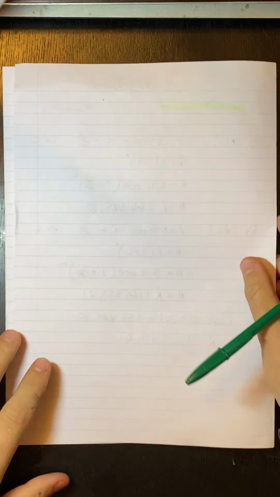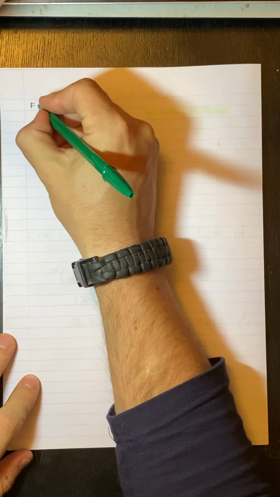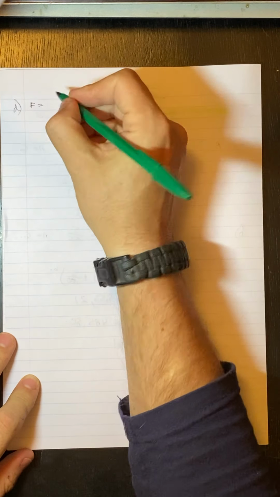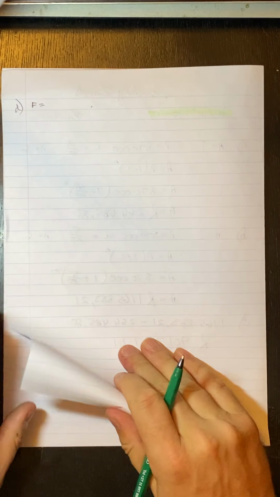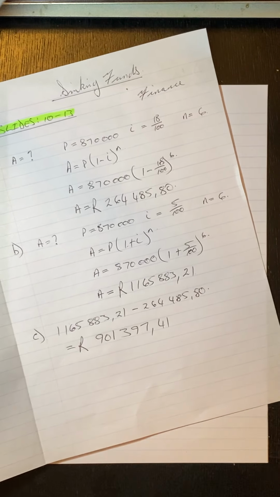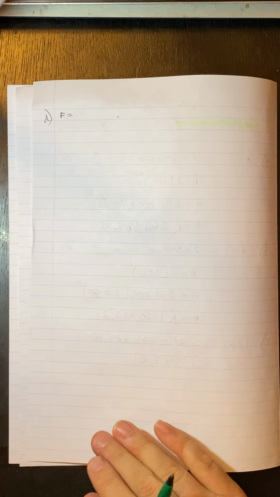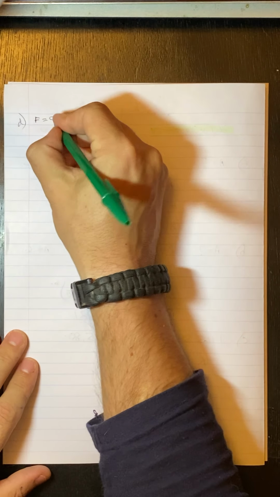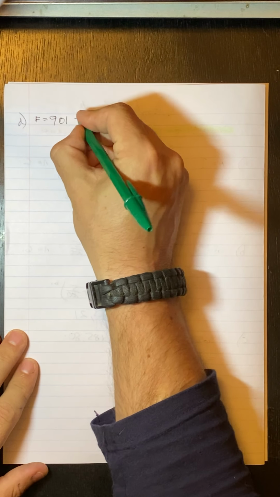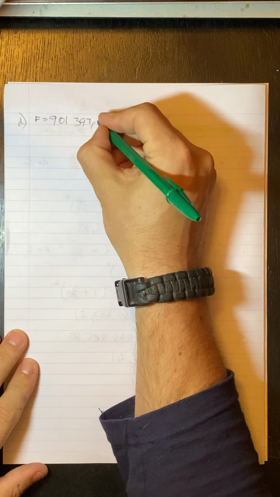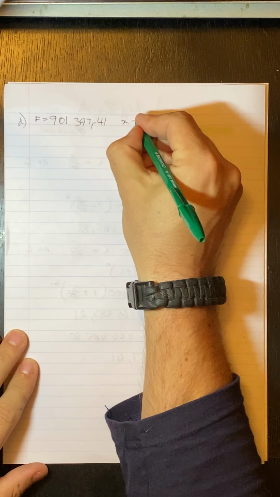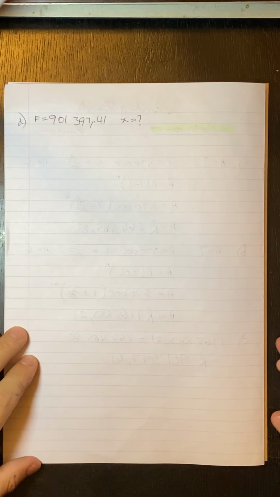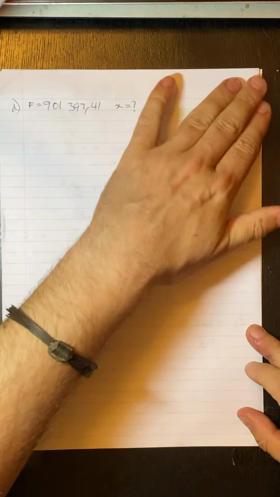I'm just going to go into a new page for this one. So we've got F equals, this is question D, sorry. Our future value that we want is this value over here, 901,397 and 41 cents. That's the amount that we want to save up for. X, we don't know. We want to find out what these people's monthly payments must be in order to save up that amount.